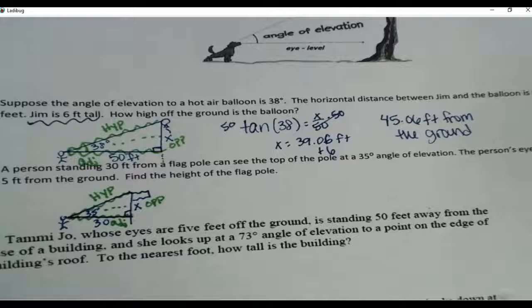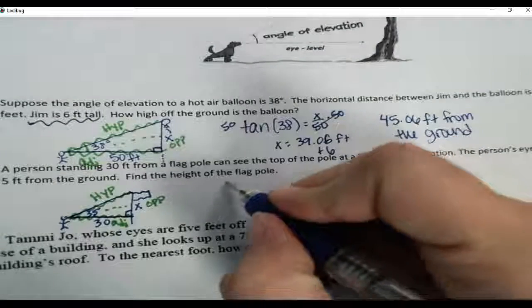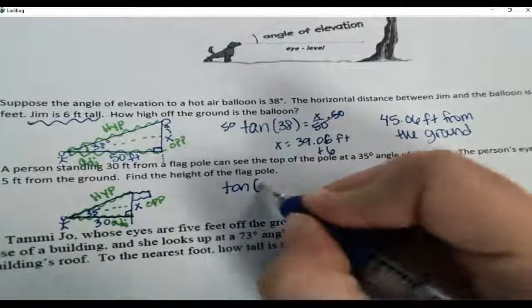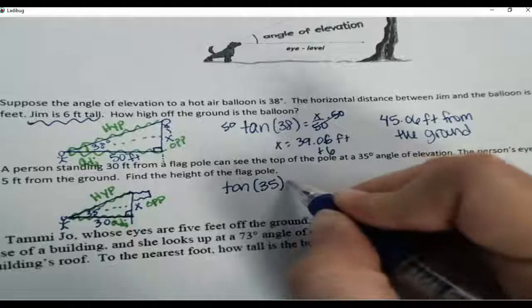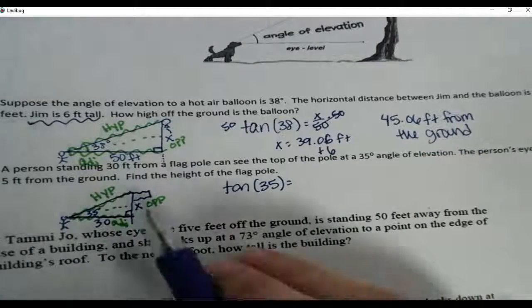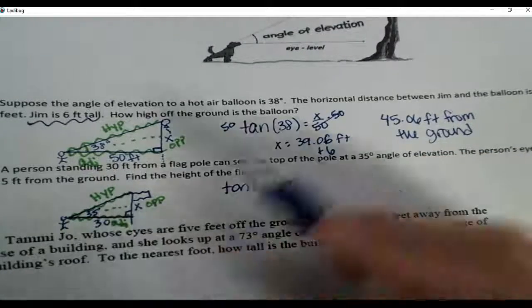So which trig function do we use? Good. Tan again. So tan of 35 equals opposite over adjacent, so x over 30.